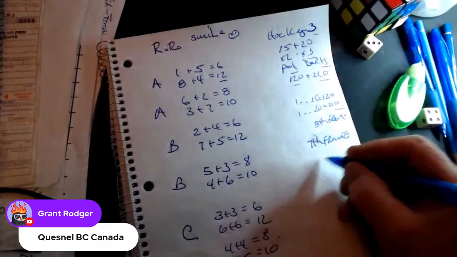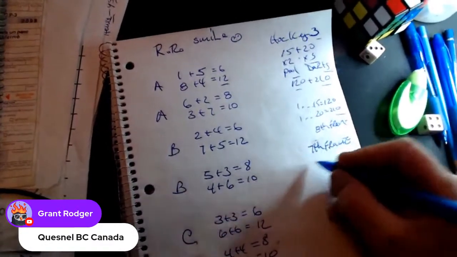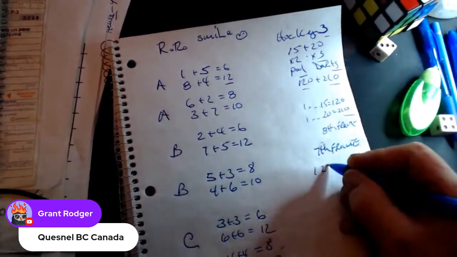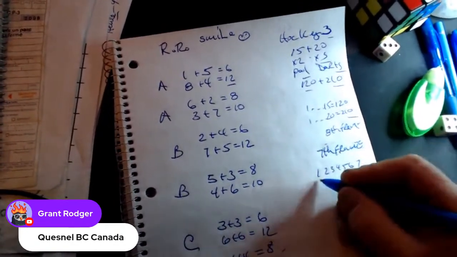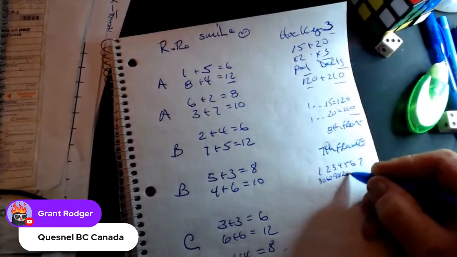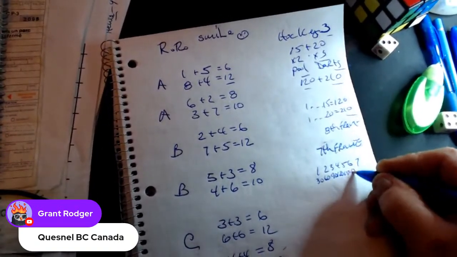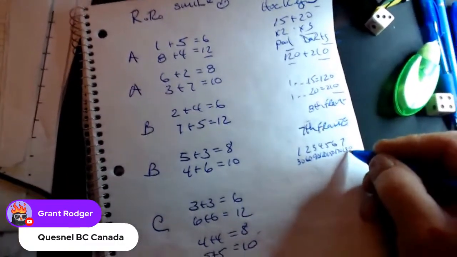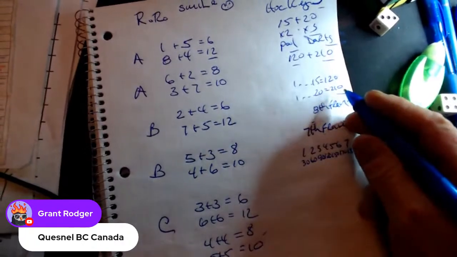But if we had to stop everything by the 7th frame, I just have to do this equation. 1, 2, 3, 4, 5, 6, 7: 30, 60, 90, 120, 150, 170, 180. So we get to 180 degrees over here. Here we'll get to 300.